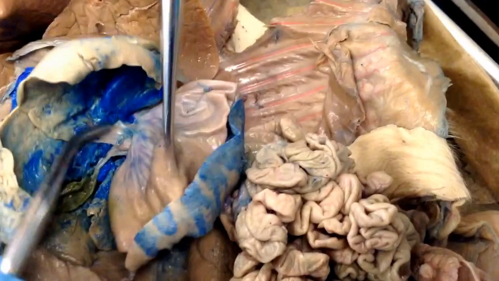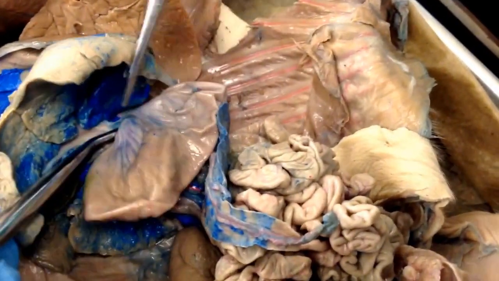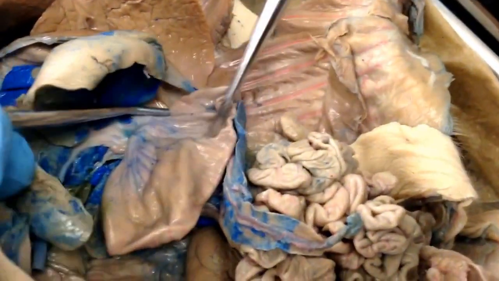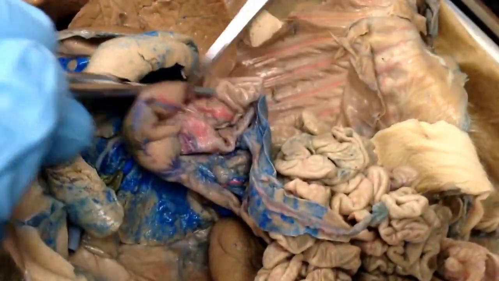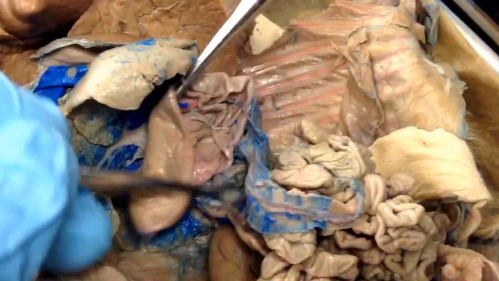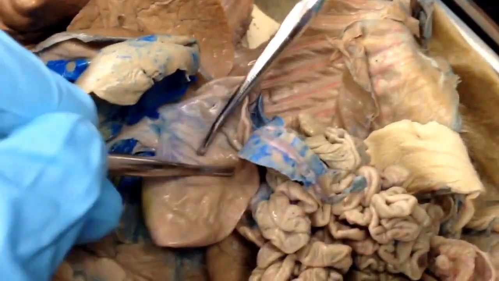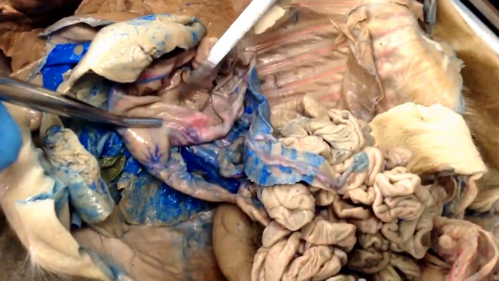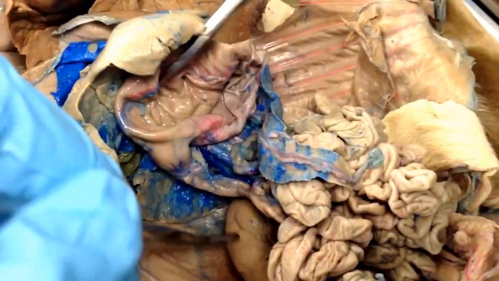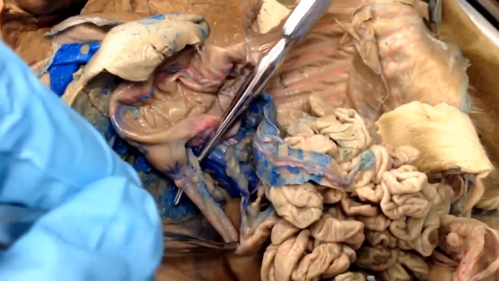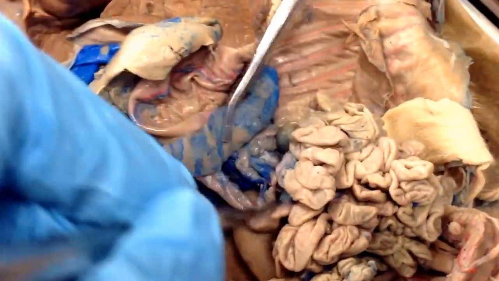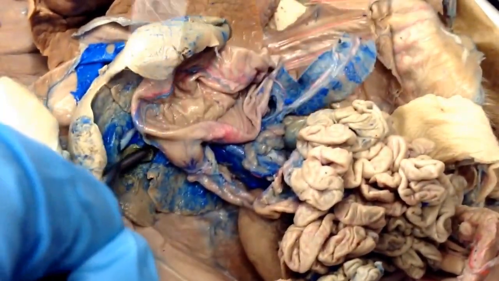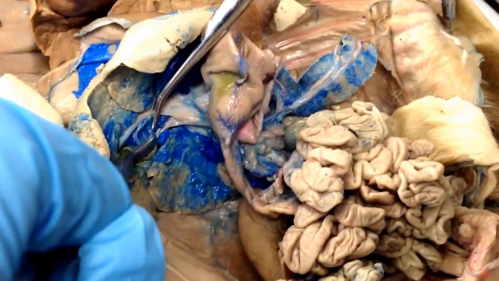Okay, so the esophagus right there leads into the stomach, and right there's a hard thing. That's the cardiac sphincter, and up in the top of the stomach is the cardiac region. The central area of the stomach, the middle area, that's the fundus. And then right there, that hard thing is the pyloric sphincter, and that's the pyloric region. And this leads into the duodenum, the first part of the small intestine. That right there is the spleen. That's the gallbladder. And that is the cystic duct.